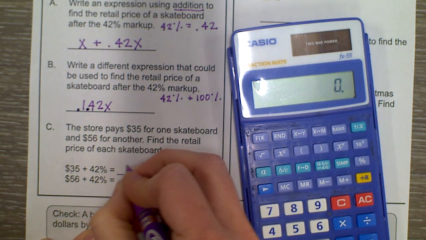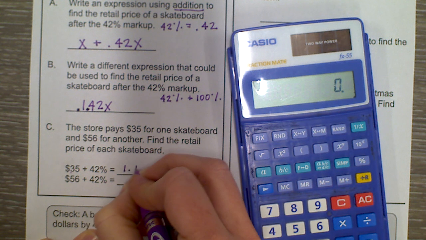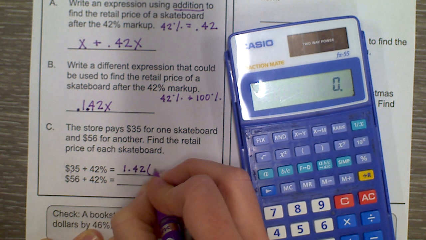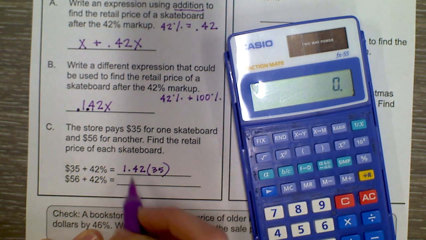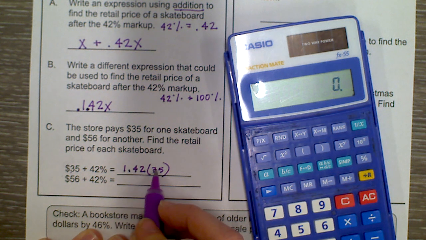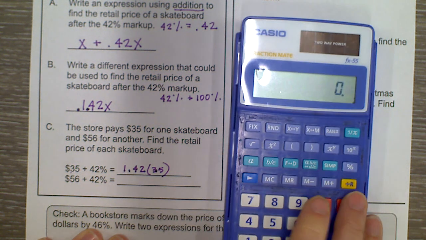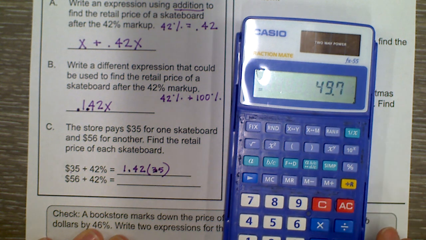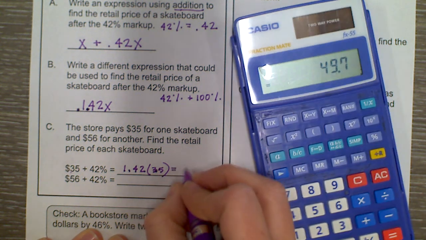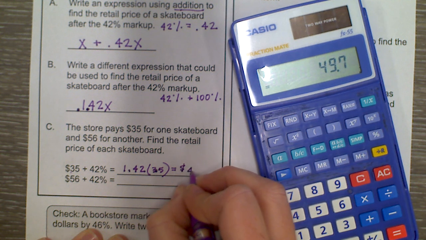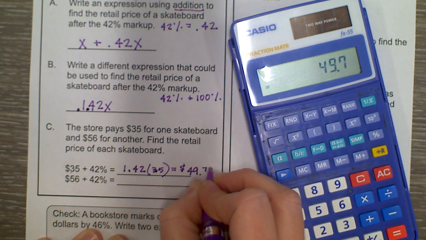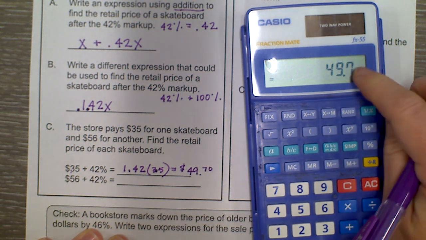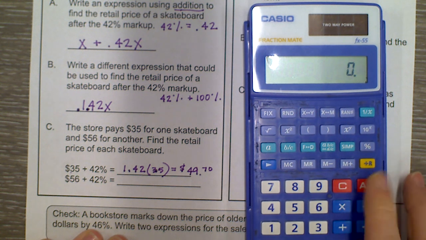So I'm going to do 1.42 times 35. That's the 142% of the $35 that the store paid. So I have 1.42 times 35. And I end up with $49.70. Keep in mind, we write it with a zero on the end because we are talking about money.